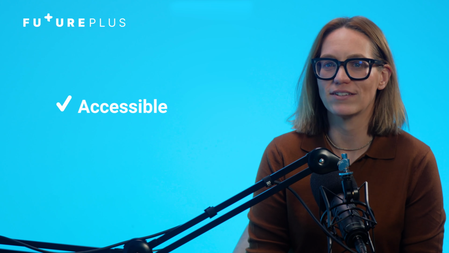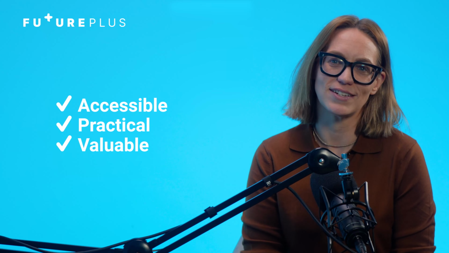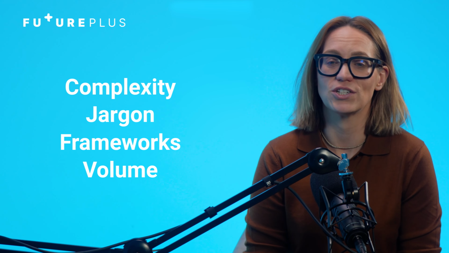At FuturePlus, we believe that ESG should be accessible, practical, and valuable for every UK business, not just large corporations and dedicated sustainability teams. We've seen too many SMEs and mid-market companies struggle with ESG. They know it's important, they want to do the right thing, but they're overwhelmed by the complexity, the jargon, the frameworks, and the sheer volume of information out there. FuturePlus was built to solve these problems. We've created a platform and an advisory service which makes ESG manageable for businesses like yours.